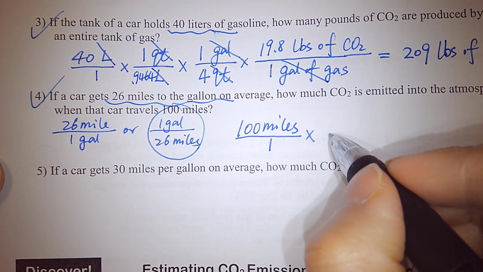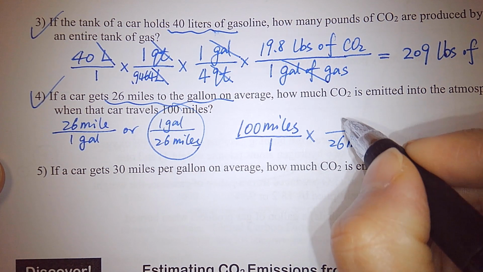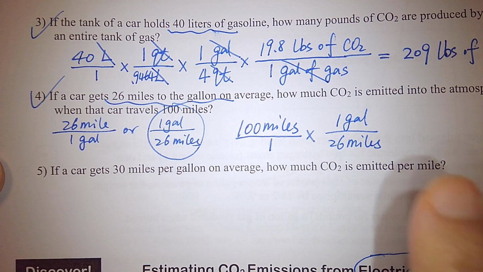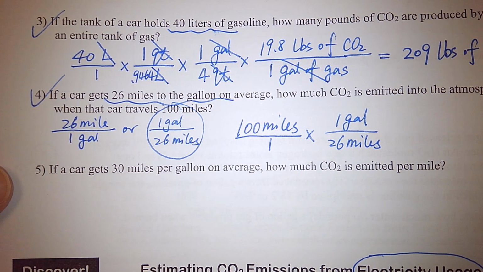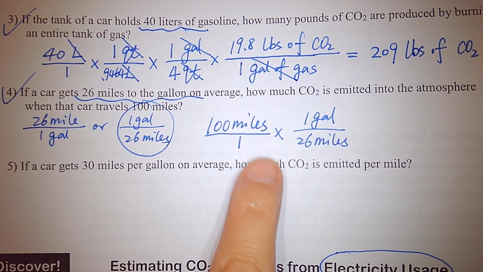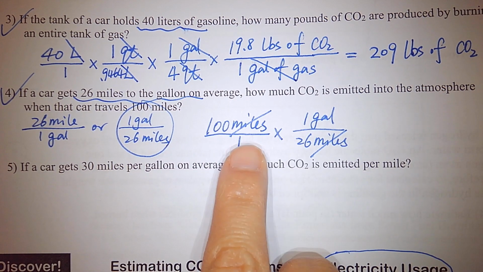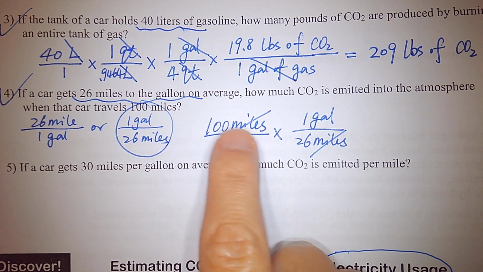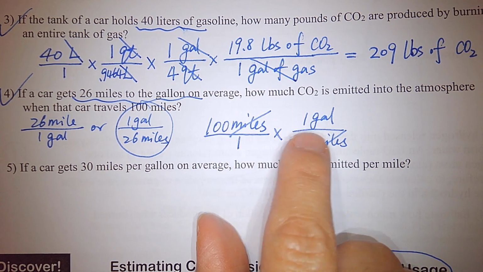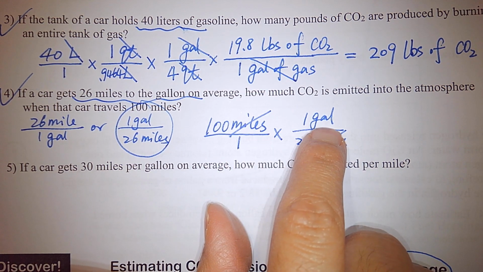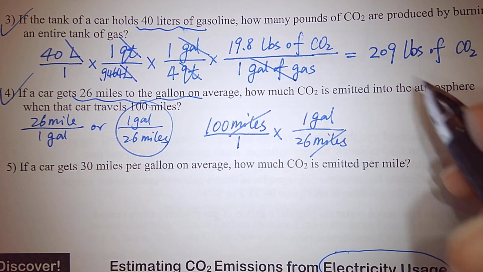Why? Because we know every 26 miles we drive, it will cost 1 gallon of the gas, right? So if we drive 100 miles, we know 100 divided by 26 will be how many gallons of the gas it will cost, right? All right, so we know how many gallons of the gas.